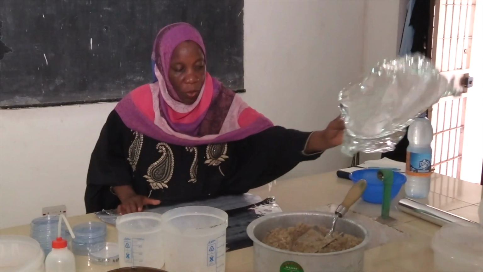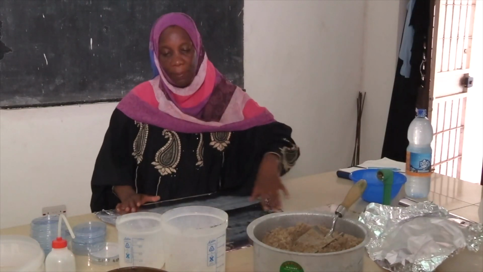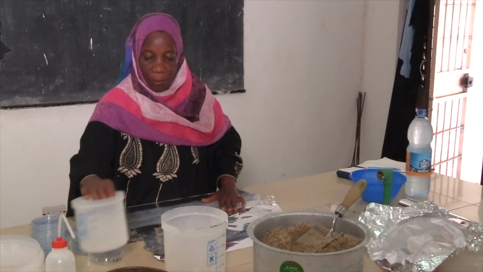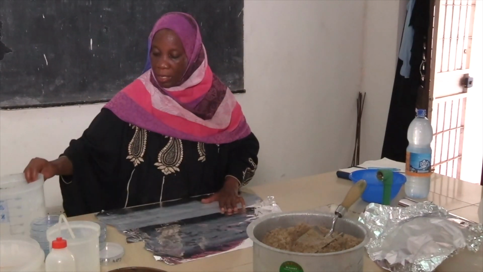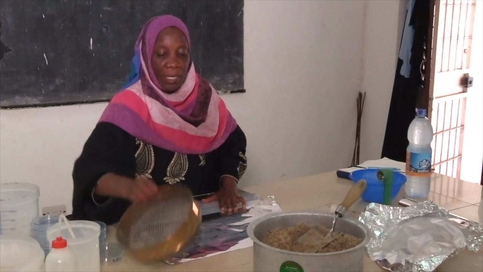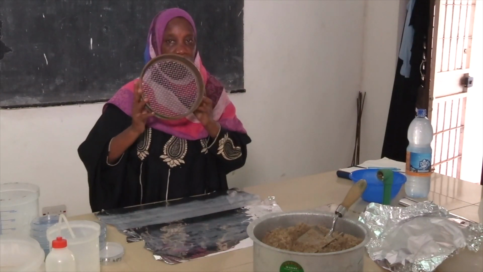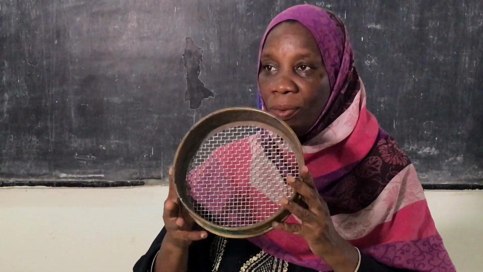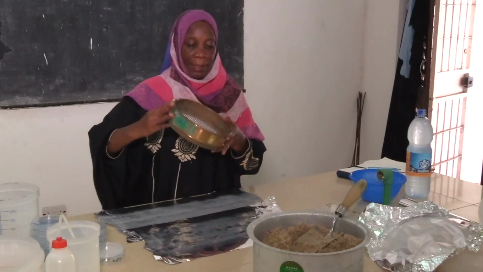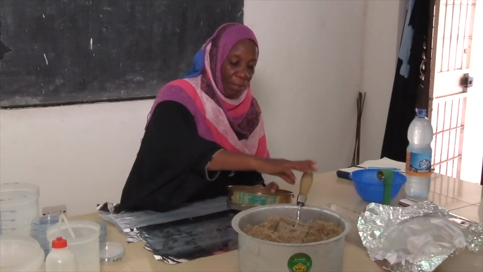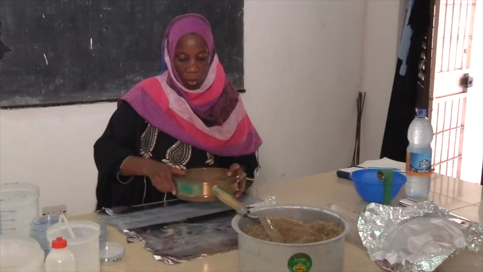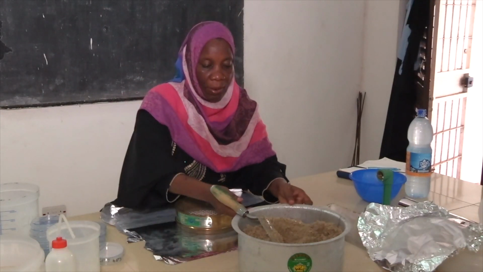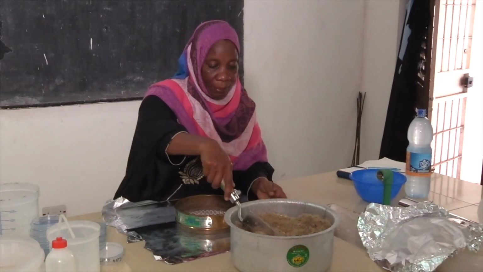And now we want to measure our sample, our replicate. We continue with our replicate. And the first step, we have to sieve it through the 5 millimeter sieve plate. This is a sieve plate, in which each square is 5 millimeters. So we sieve all of our sample through this.